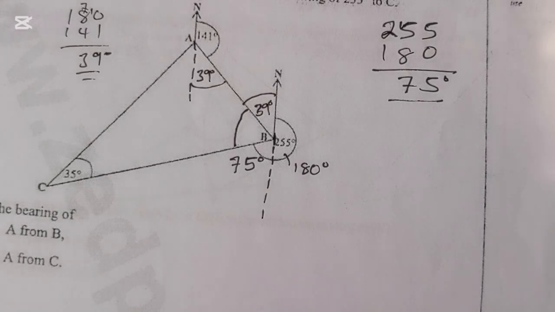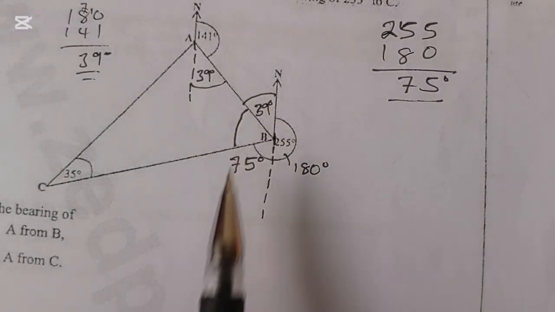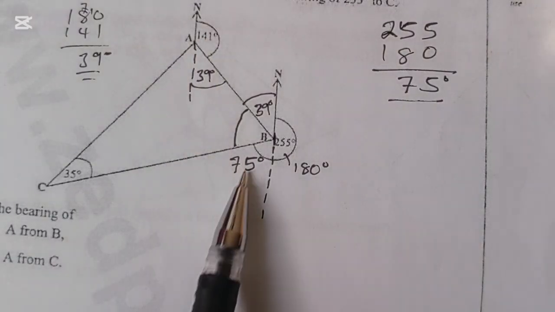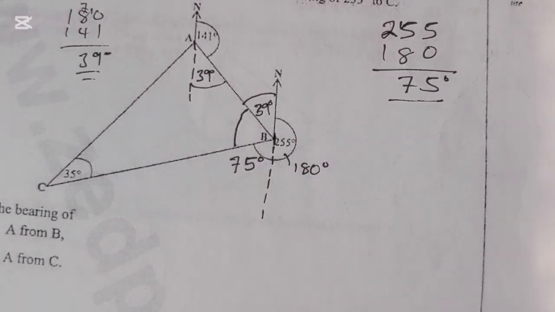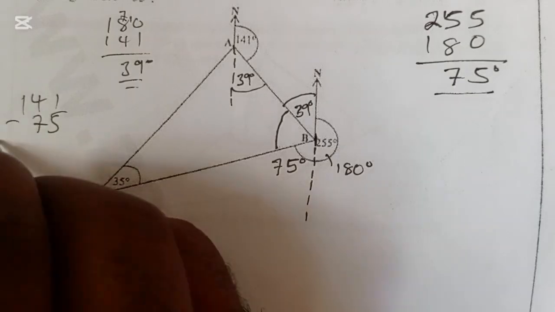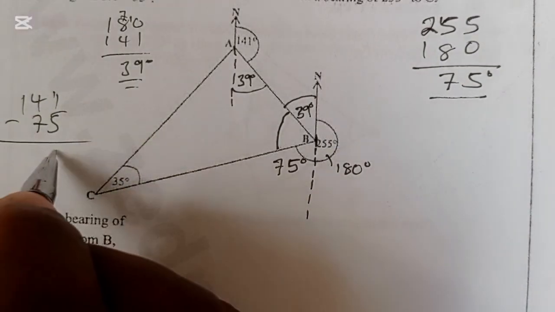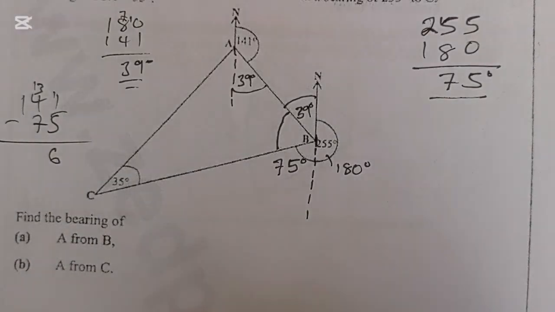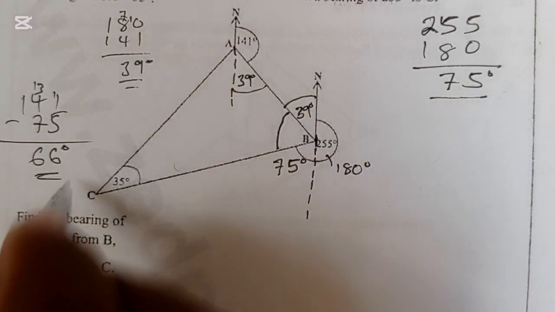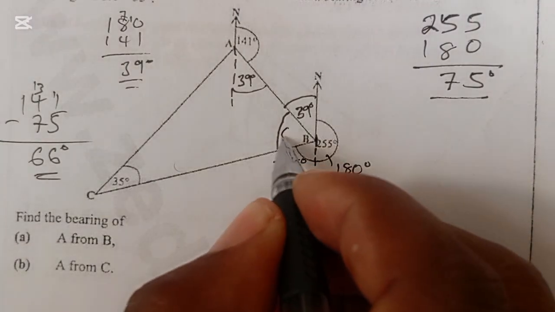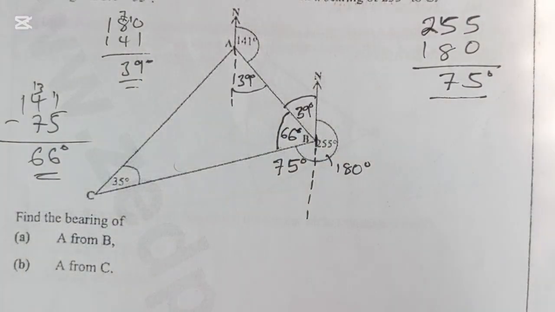Or I can say a straight line adds up to 180. So from 180, I can subtract 75 and the 39, and I can have this angle. Or from 141, I'll subtract 75, then I have this angle. So minus 75. This is 1, we have 6. This is 3, we have 13. 13 minus 7, we have 6. So this is 66 degrees.